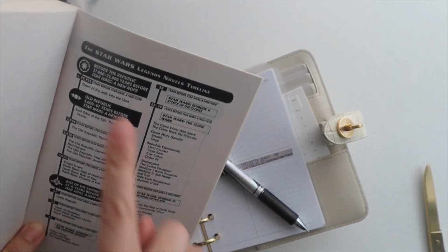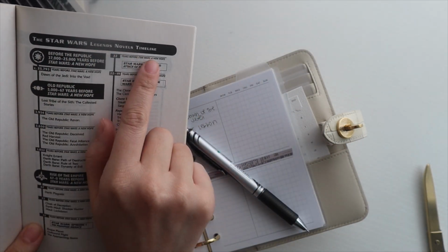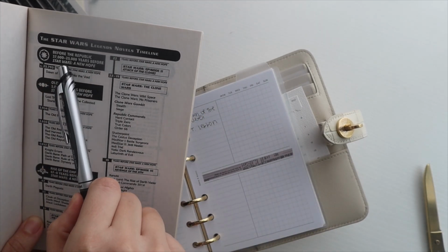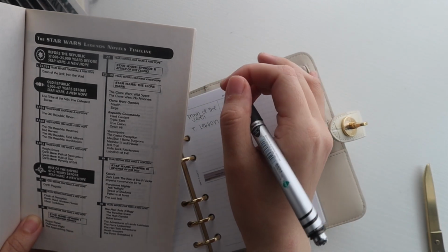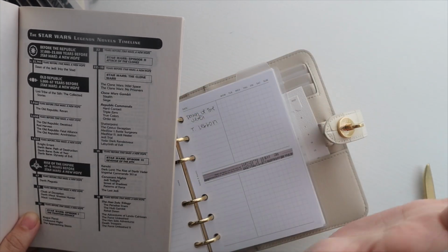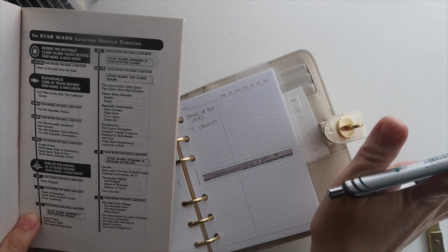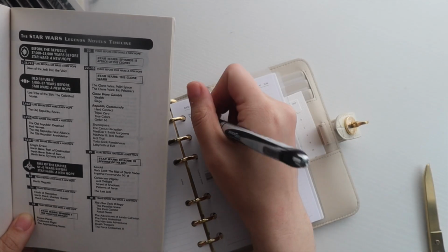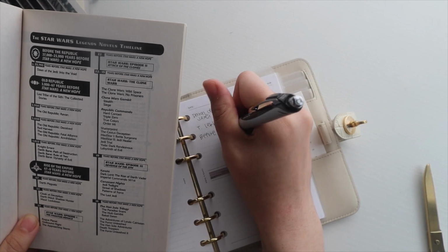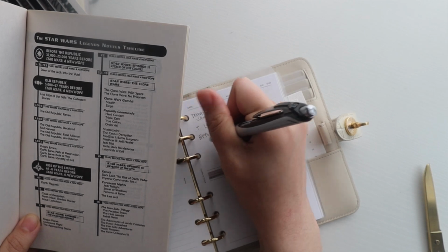So I'm literally just gonna copy, since the Star Wars Legends novel timeline, that all have this where we're at. So this is before the Republic, and it tells you movie wise where you're at. These are Legends, they're not canon, so things do vary, but I like these stories a lot better, I'm not gonna lie. So we have before the Republic.